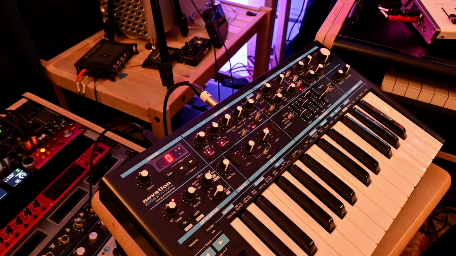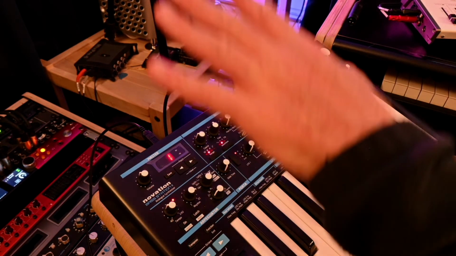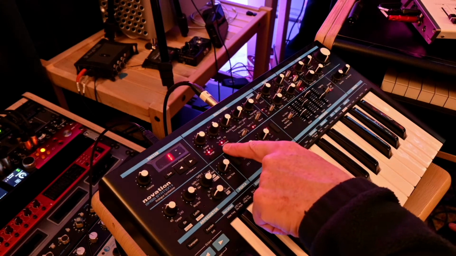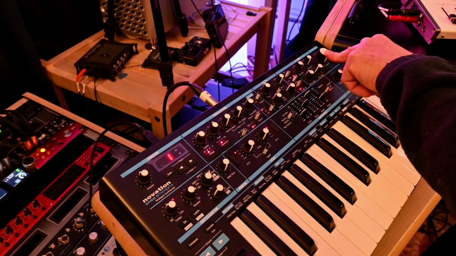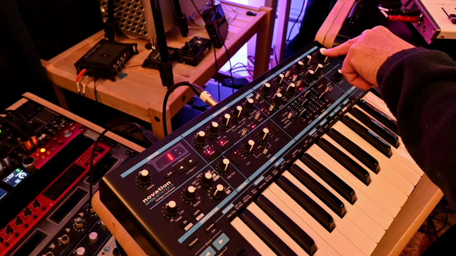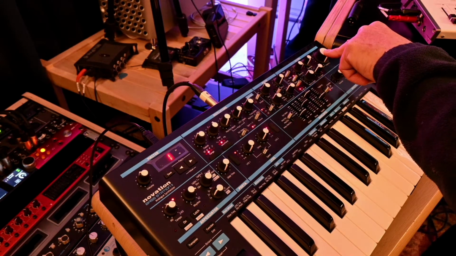So, all right. So, waveforms, different sounds, low pass filter does exactly what it says it does. It lets the low frequencies pass.